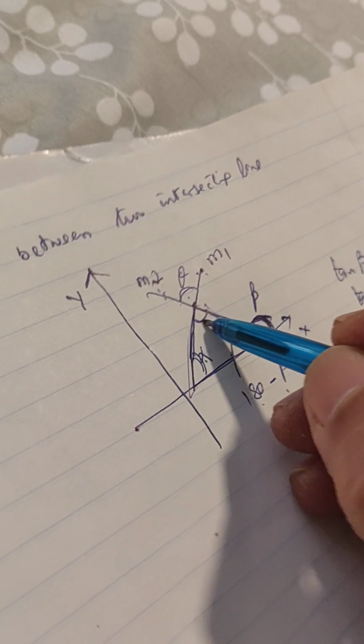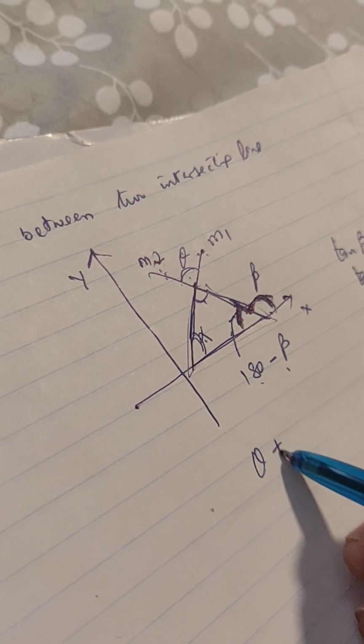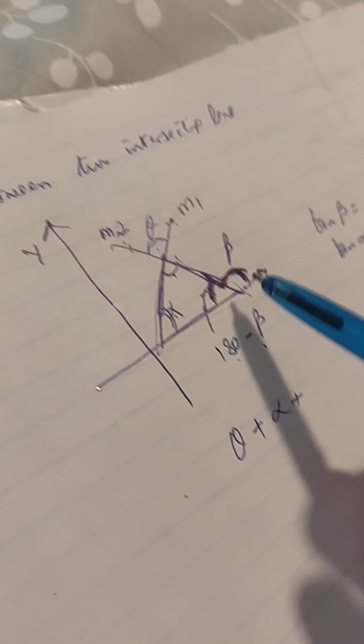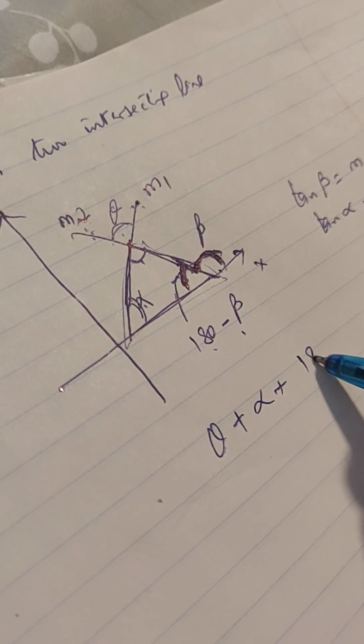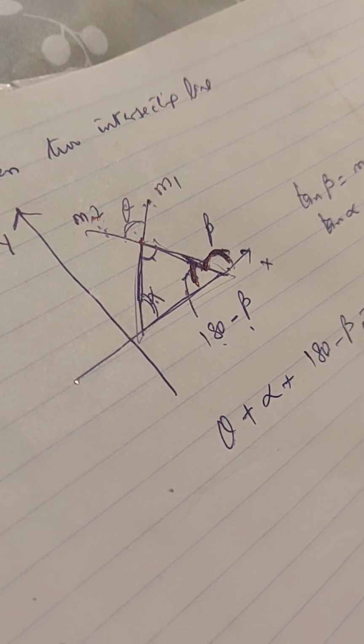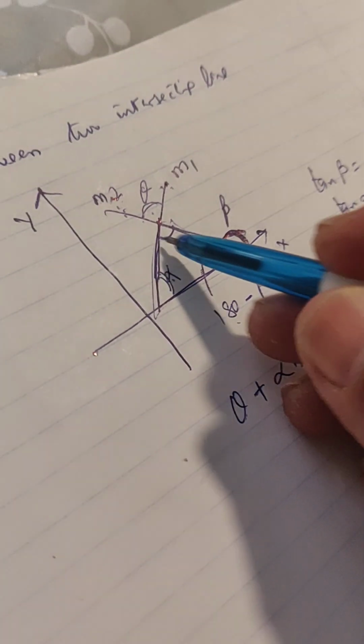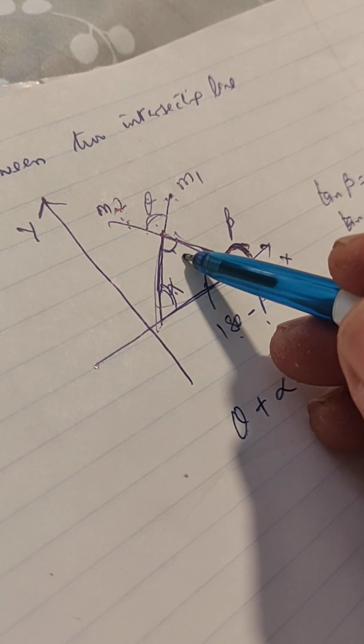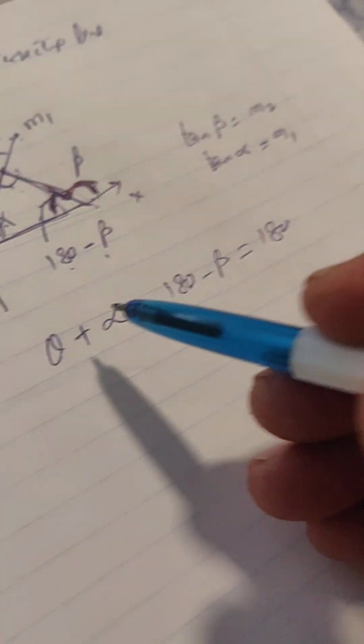This is also theta, so theta plus alpha plus 180 minus beta is equal to 180. The sum of all the angles of a triangle is equal to 180 degrees.